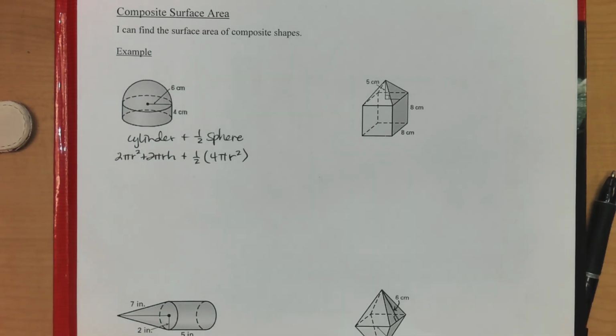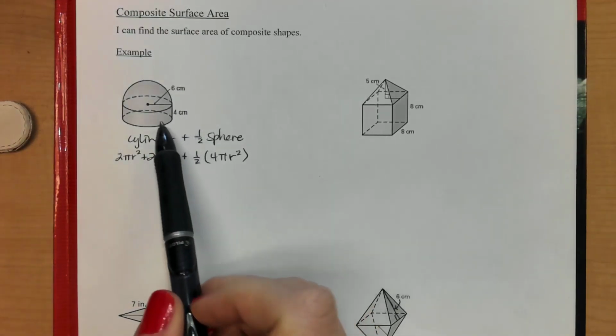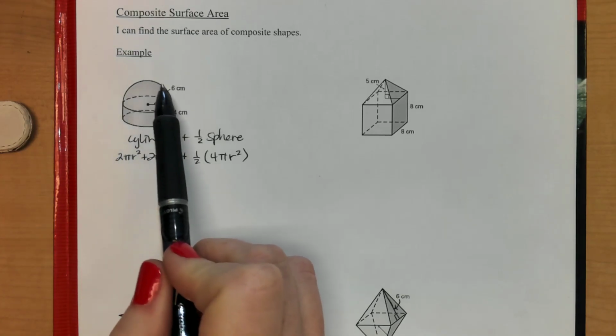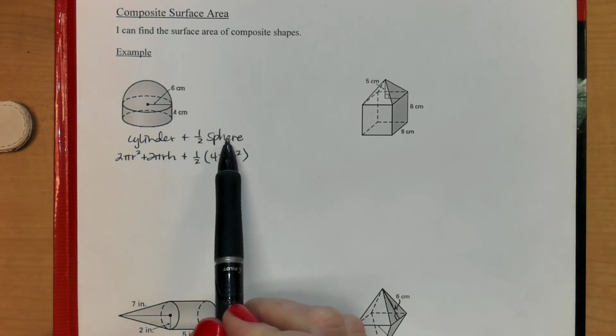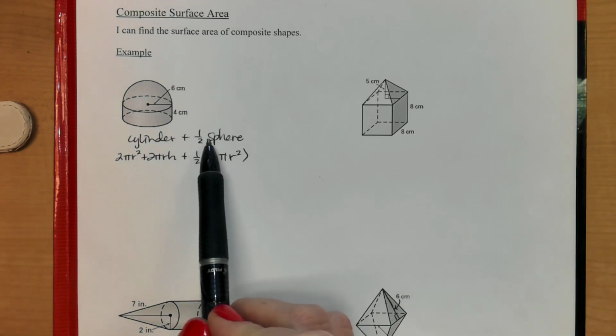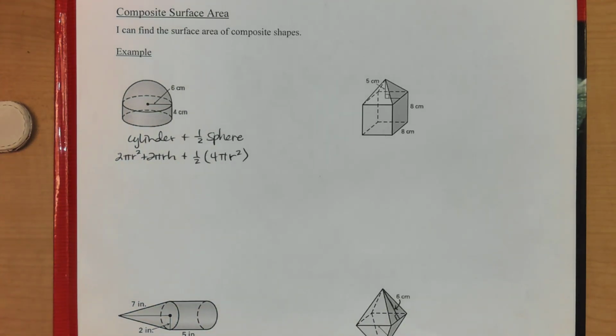All right, this section is composite surface area, and we're going to be putting two shapes together in order to find the surface area of them. The first one I've got here is a cylinder and then half a sphere, so I started to write this out in words: cylinder and half a sphere. I like to do that because it helps you figure out what formulas you're going to be using.